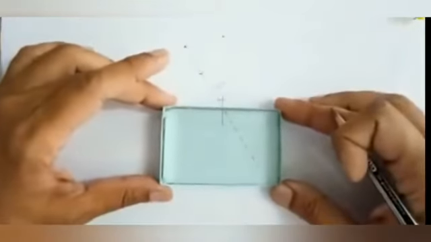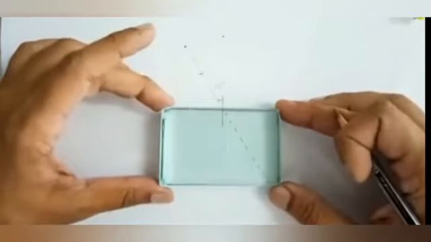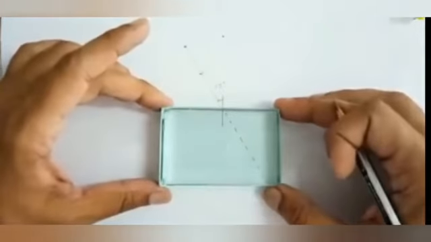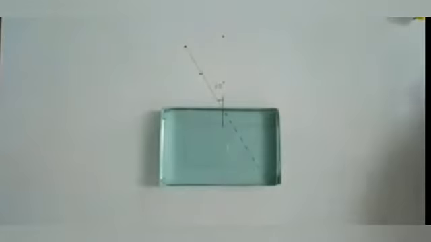Now what I am going to do is put back the glass slab like this, properly placed. Now I will be needing another 4 softboard pins, and I am going to attach them on this incident ray.